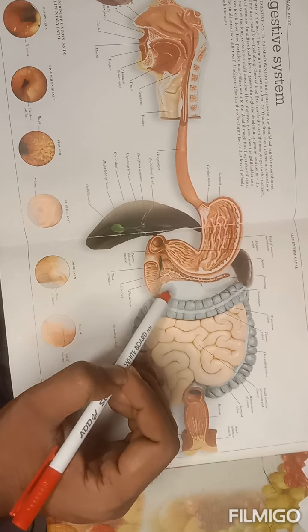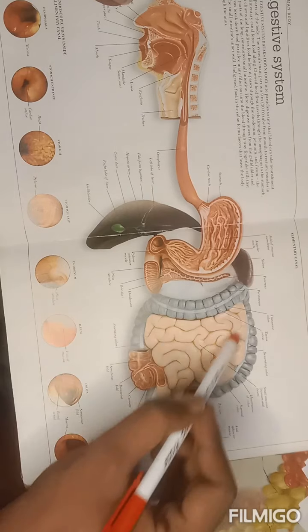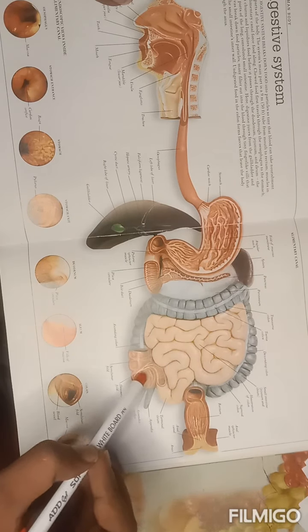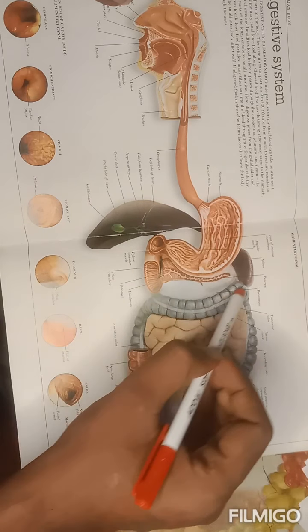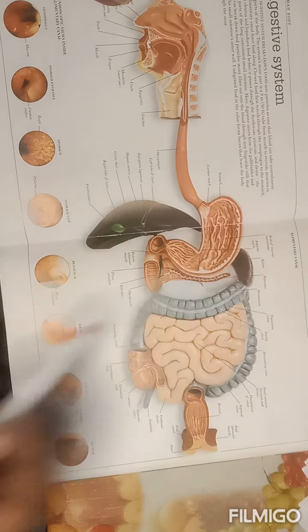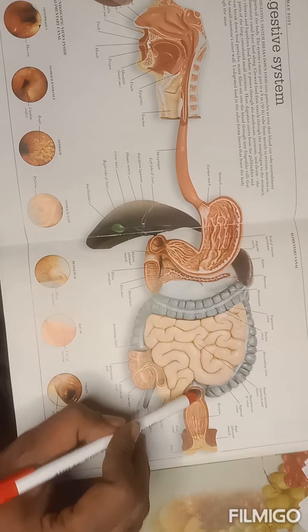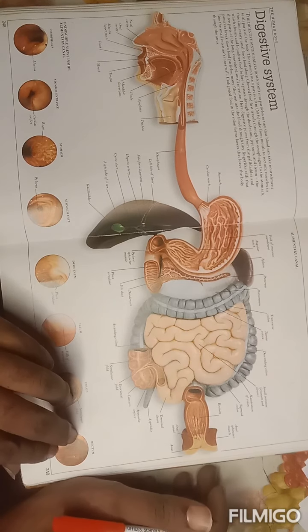So the absorption will take place here, and this is all the small intestine, a very long tube, and then it leads to the large intestine. In the large intestine, water and minerals will be absorbed, and undigested food will be thrown out through the rectum and anus.